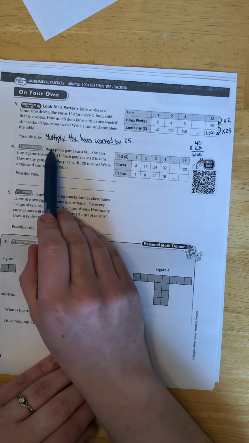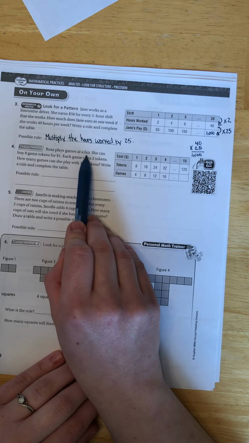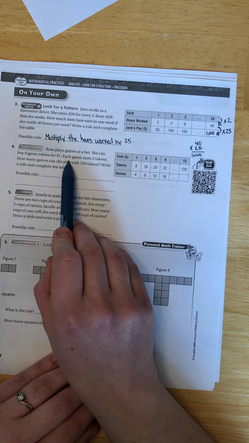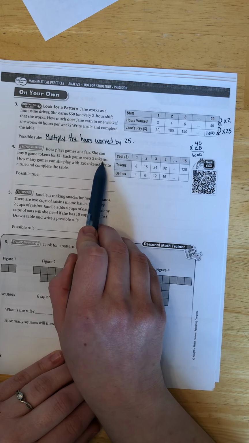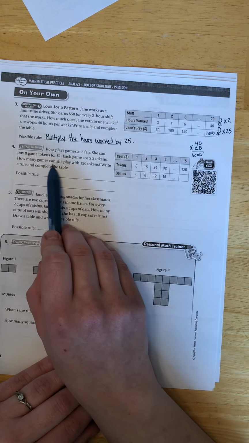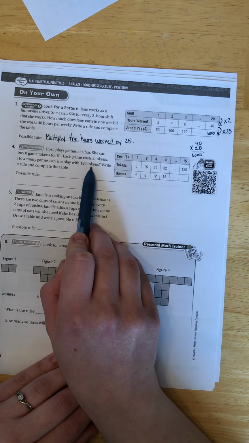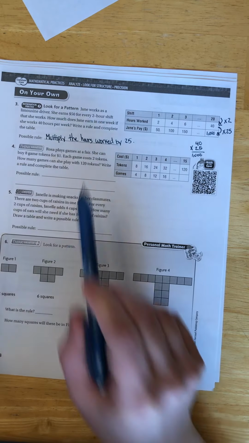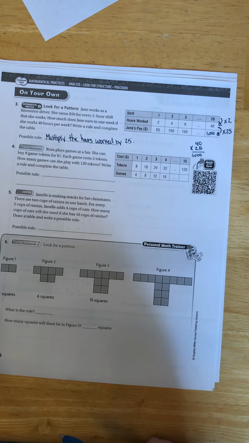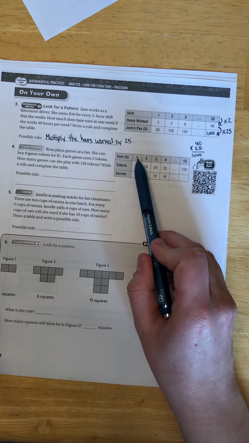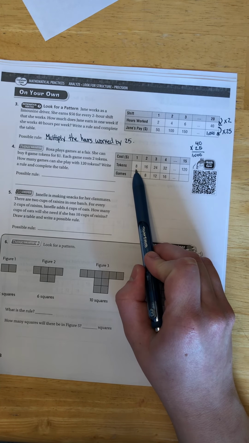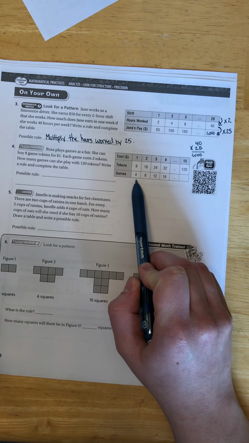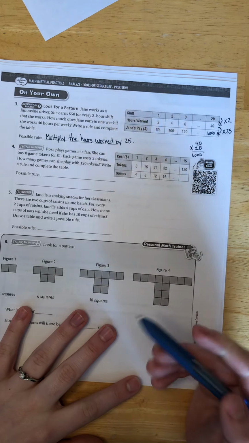Number 4. Rosa plays games at a fair. She can buy 8 game tokens for $1. Each game costs 2 tokens. How many games can she play with 120 tokens? Write a rule and complete the table. Rosa's playing games at a fair. When she pays $1, she gets 8 tokens. Each game costs 2 tokens, so therefore she can only play 4 games with 8 tokens.